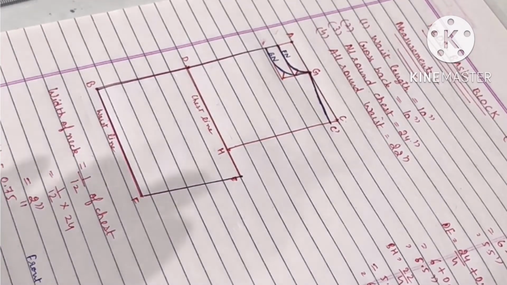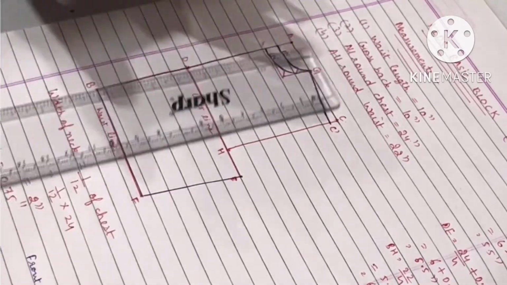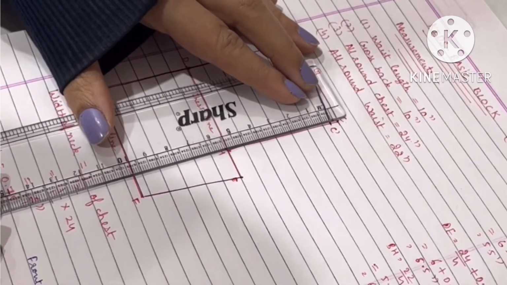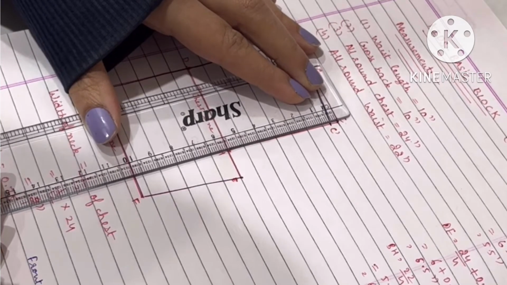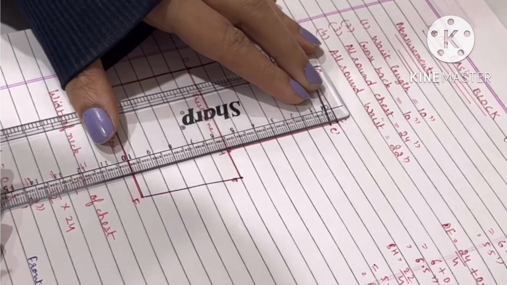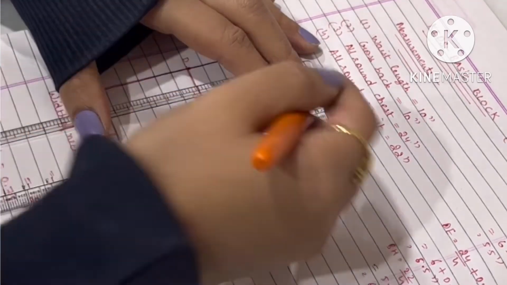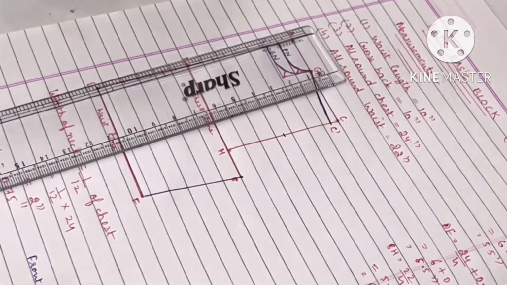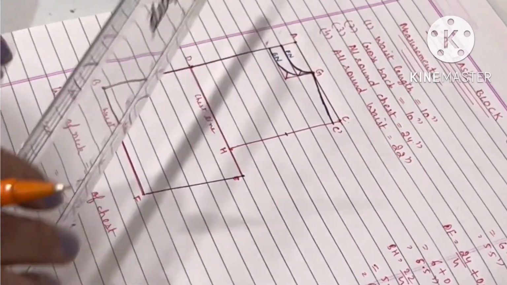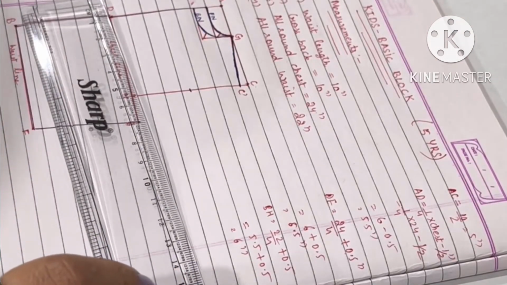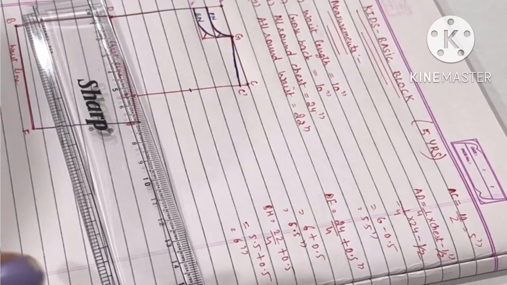We will take the midpoint of C dash and H. Firstly measure how much that is. C dash to H is 5.5, so the midpoint is 2.75. Then down we will go 0.5 inches inside. It is fixed for kids, 0.5 inches fixed for kids.